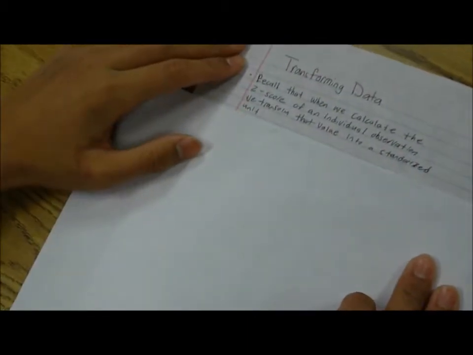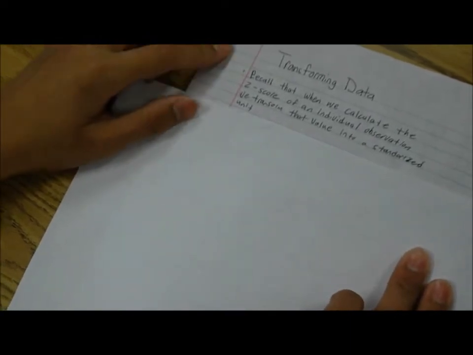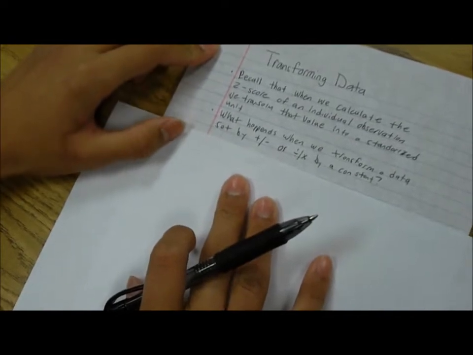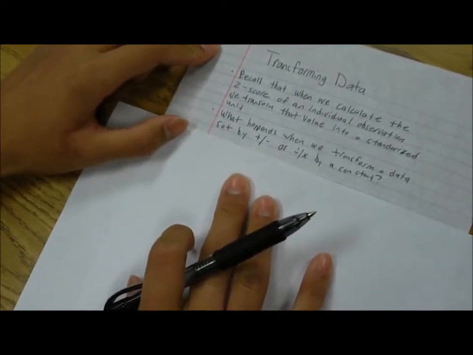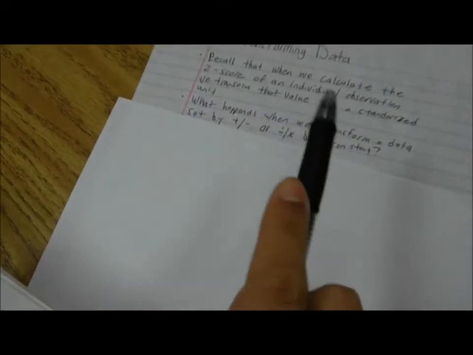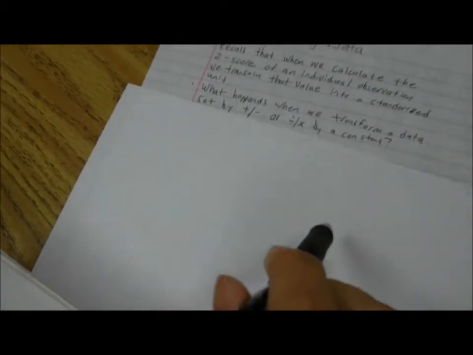Recall that when we calculate the z-score of an individual observation, we transform that value into a standardized unit. What happens when we transform a data set by adding, subtracting, multiplying, or dividing by a constant A? You would add A to the measures of center, which are the mean or median, and location, which are the quartiles and the percentiles. But this does not change the shape or the measures of spread, which are the range, IQR, and standard deviation.